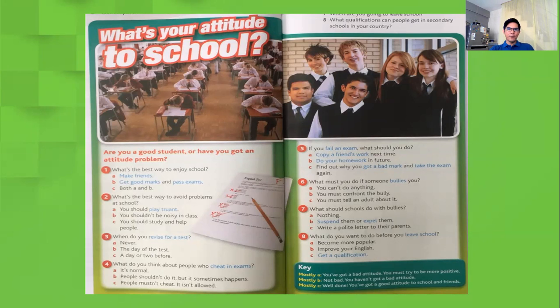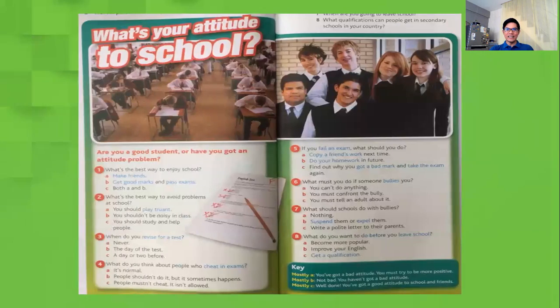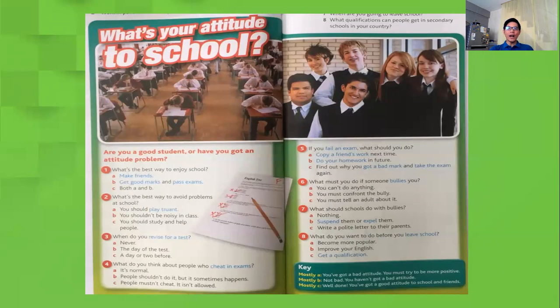Good question. Letter A, copy a friend's work next time. Do you do this? Letter B, do your homework in the future. And letter C, find out why you got a bad mark and take the exam again. Good answer. Number 6, what must you do if someone bullies you?